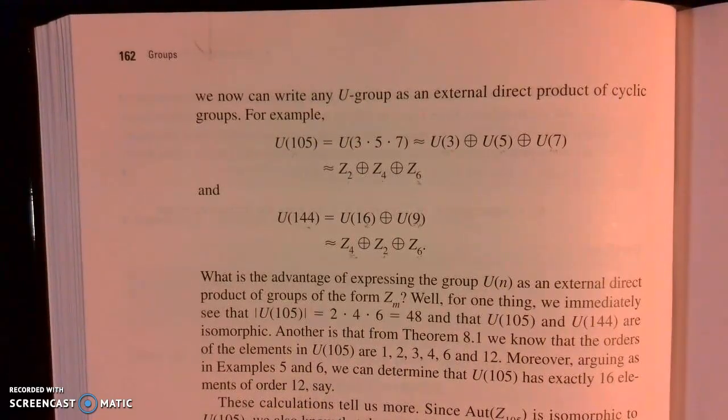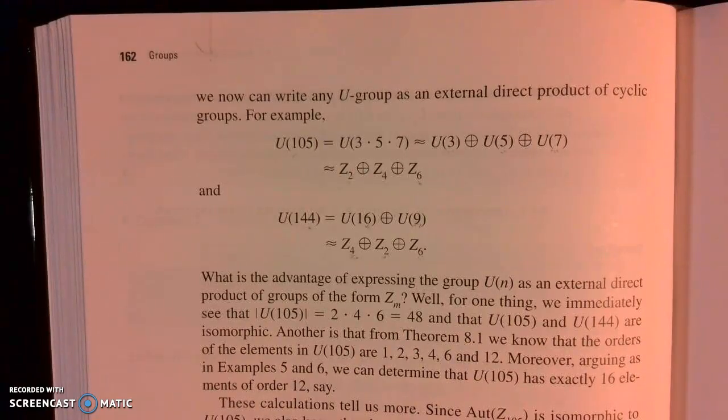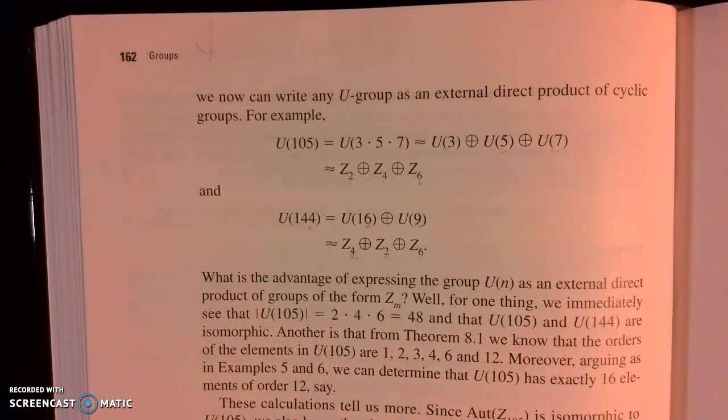This way we can represent any U group as an external direct product of Z groups.